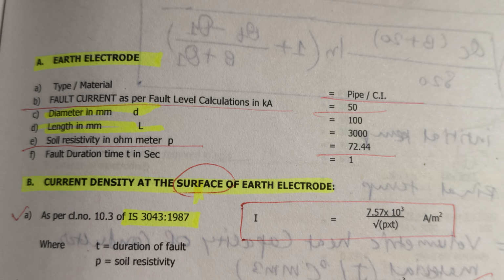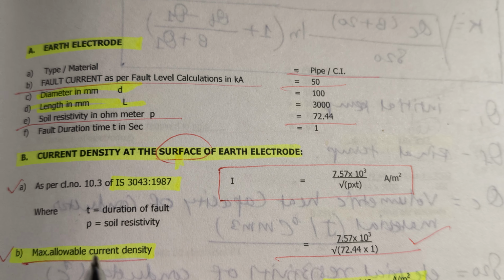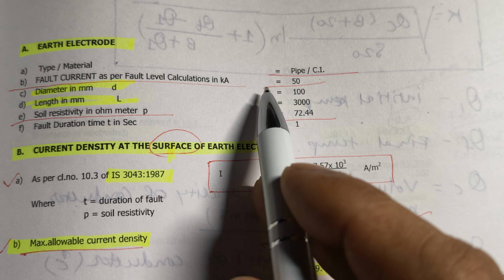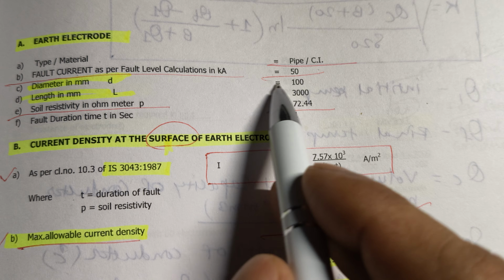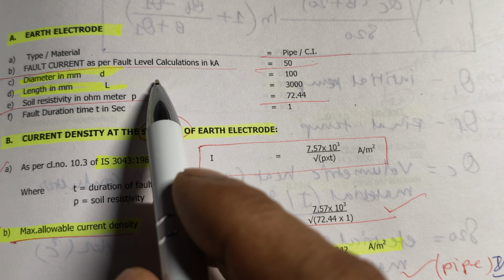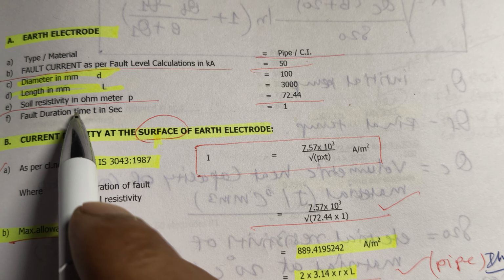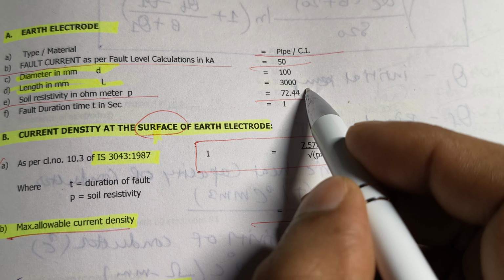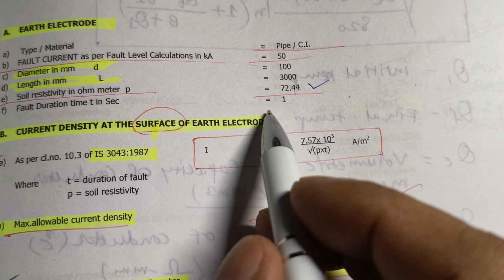Now the resistance of the earth electrode. Now we calculate the number of earth pits. The earth electrode we considered is a pipe of cast iron. Fault current is 50 kA. Diameter of the pipe is 100 mm. Length is 3 meters. Soil resistivity is 72.44 ohm meter. Fault duration is 1 second.